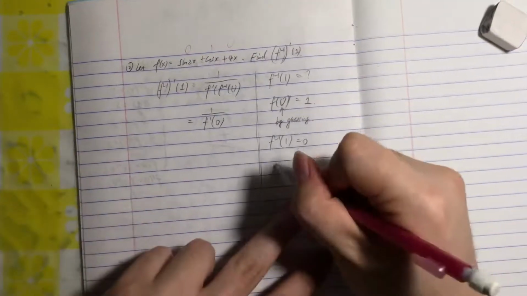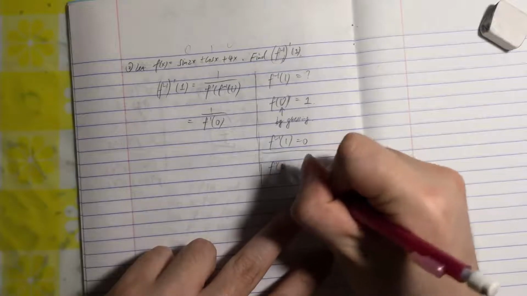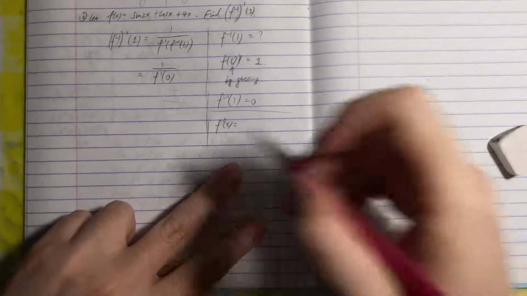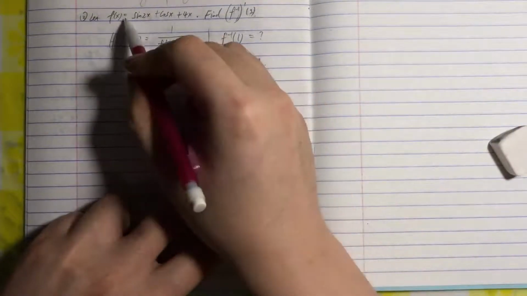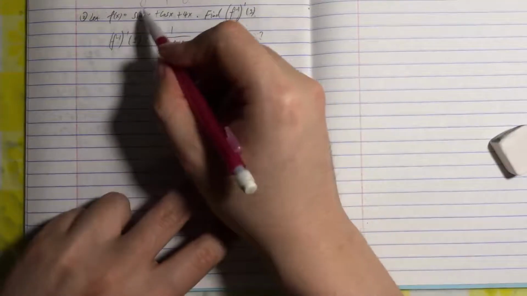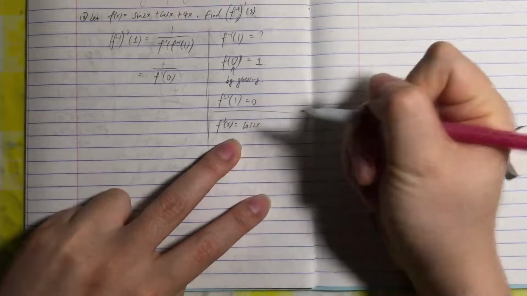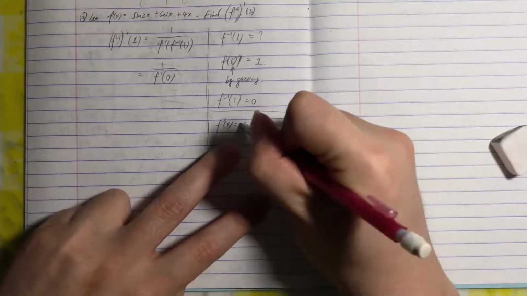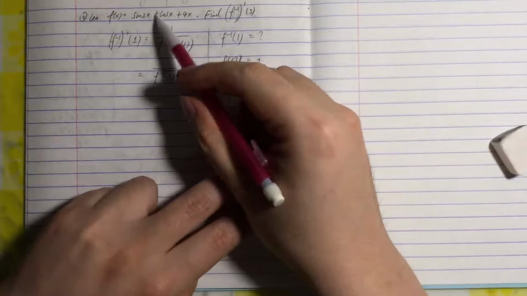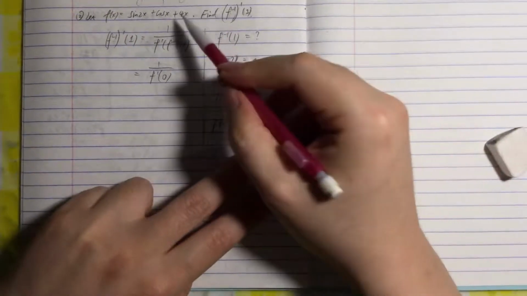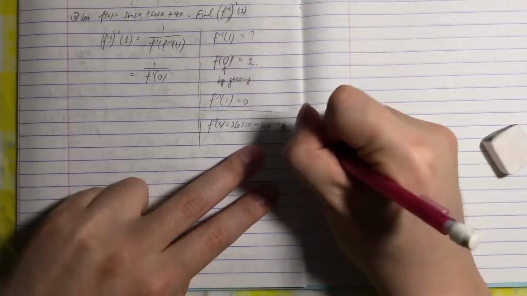Let's first of all find f prime of x. What's f prime of x? For f prime of x, take the derivative of this function. Take the derivative of sine 2x. I get cosine 2x, and then by the chain rule, times 2. When I take the derivative of cosine x, I get negative sine x. When I take the derivative of 4x, I get 4.